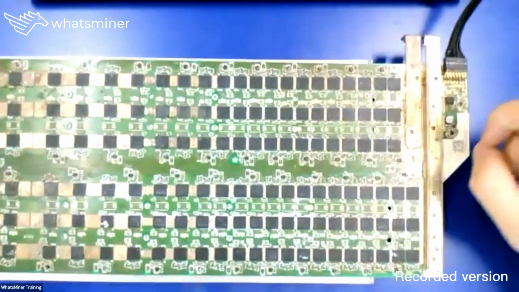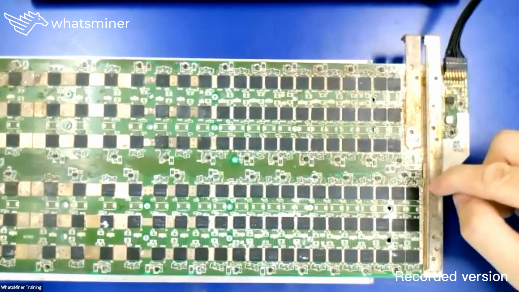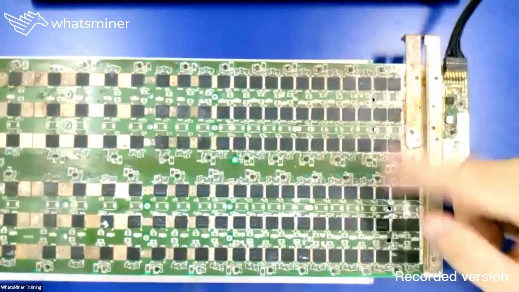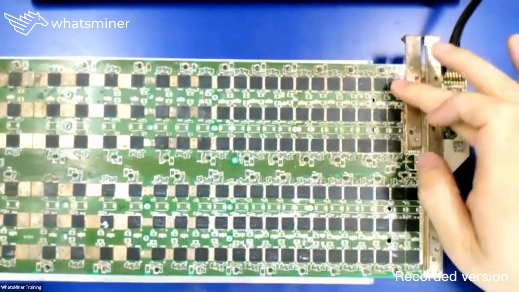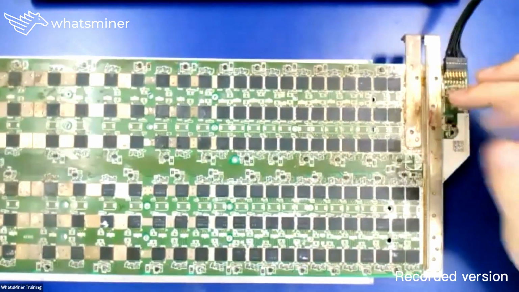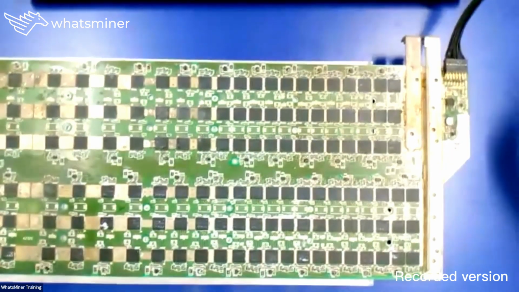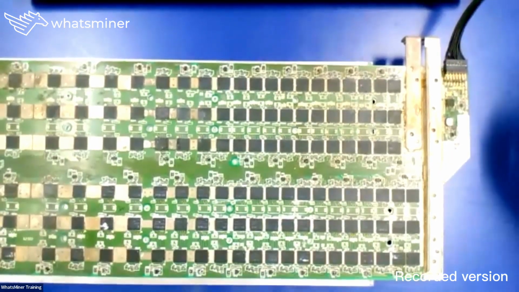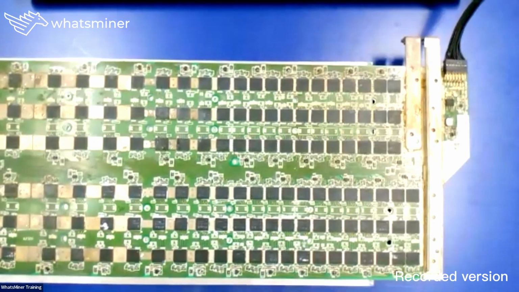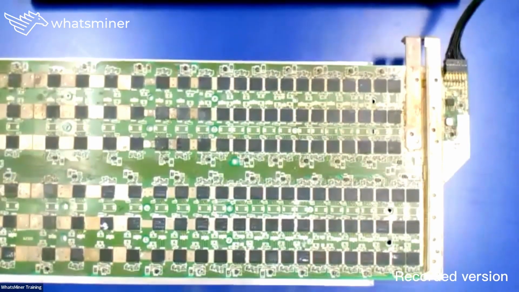So if you check the CLK, the first step is to check at the first chip. Second, you check at the last chip to see if it is normal or abnormal. But we know that on the M30 series hashboard, there are a lot of chip types.